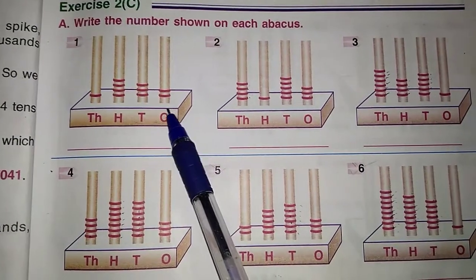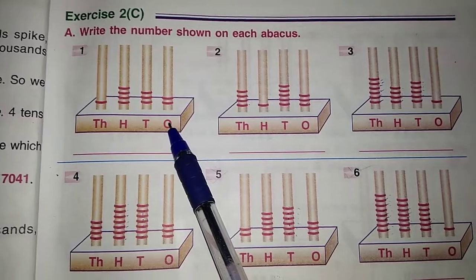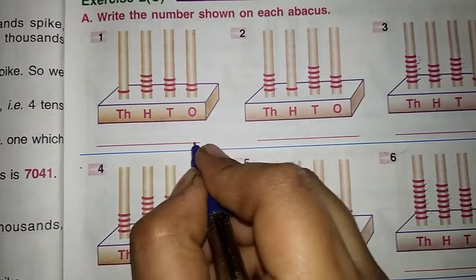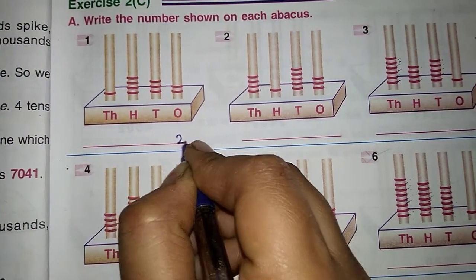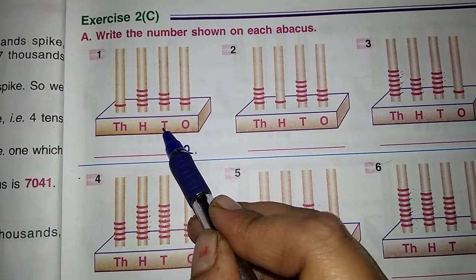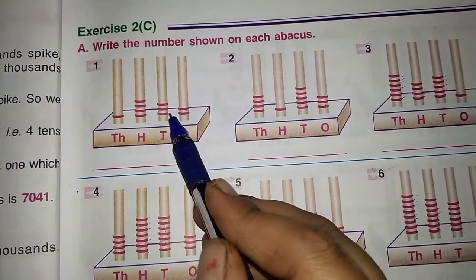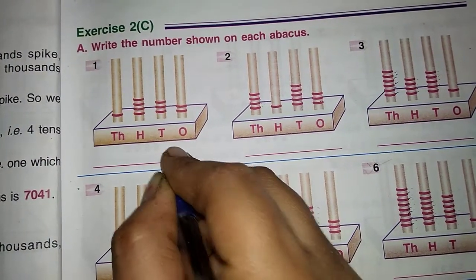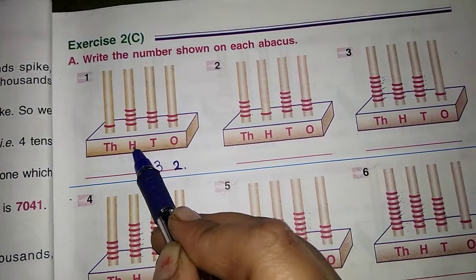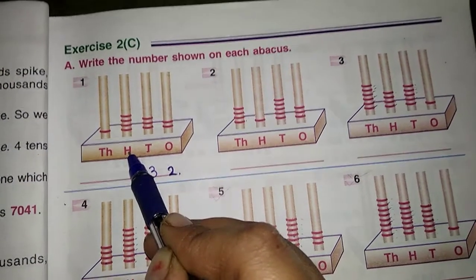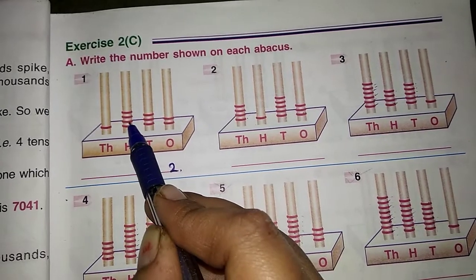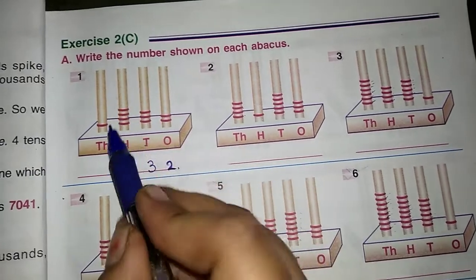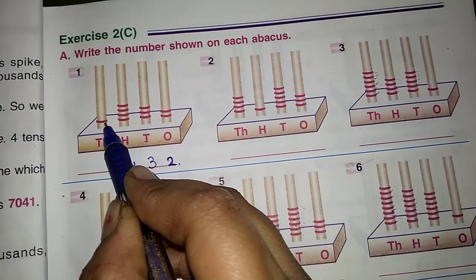Now you can see here children, in one spike, how many rings are there? 2. Then you have to write here 2 rings. In a 10 spike, how many rings are there children? 1, 2, 3. You have to write here 3. In a 100 spike, how many rings are there? You have to count 1, 2, 3, 4. In a 1000 spike, how many rings are there children? 1 ring.